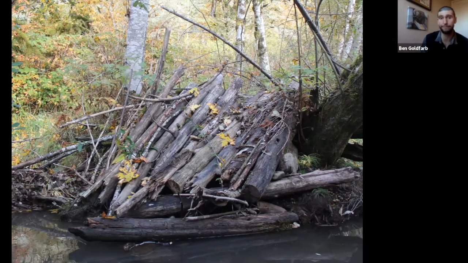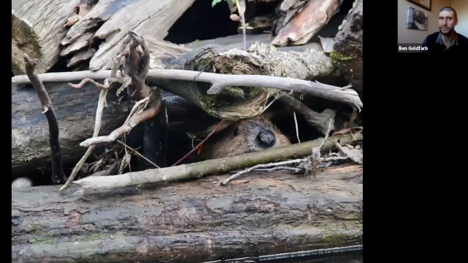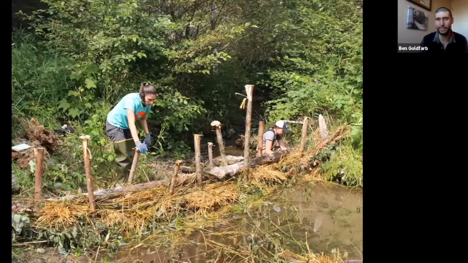Here's an artificial lodge that some beaver biologists built up in the Cascades to give them a nice home to move into. And here's the beaver using his new digs. I like that picture. And then, of course, the other option is to basically build them some dams.